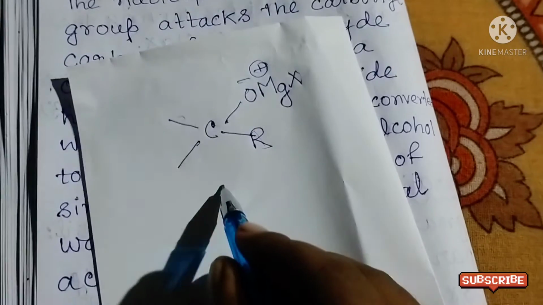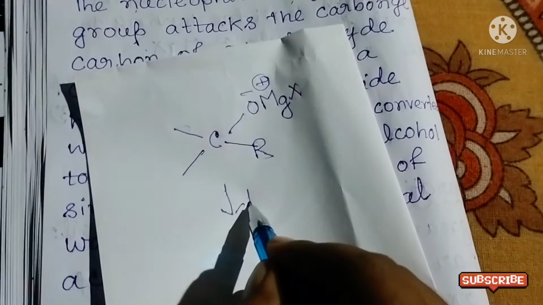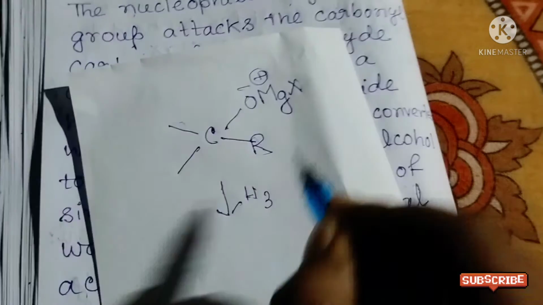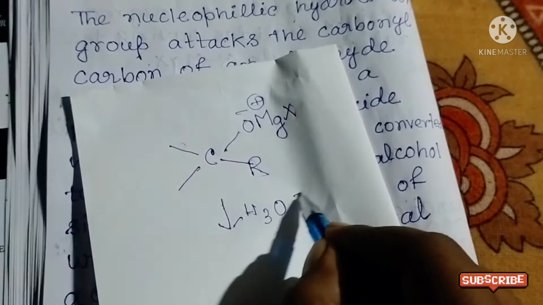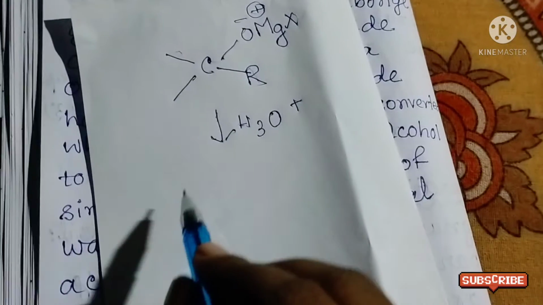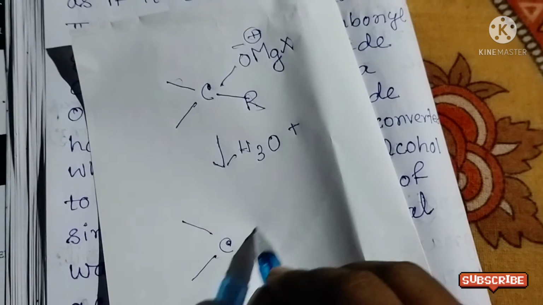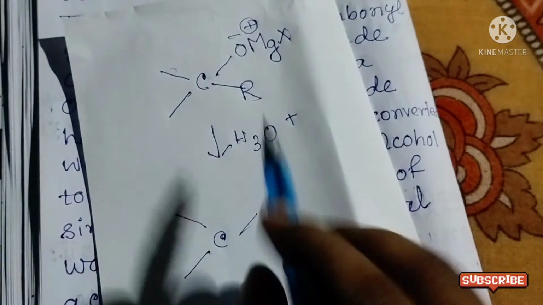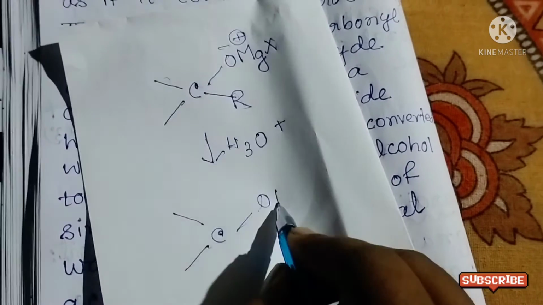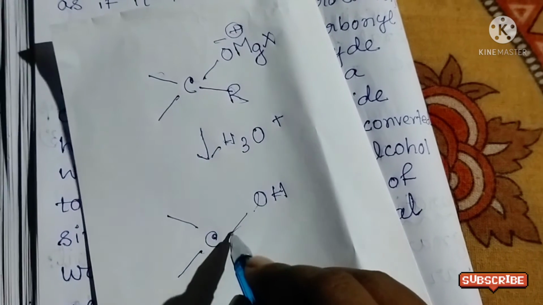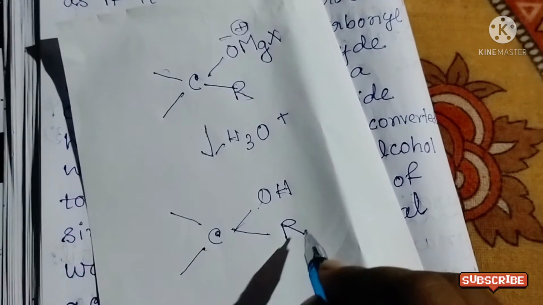And when we treat this with H3O plus, what do we get? We get OH coming here and R remains the same.